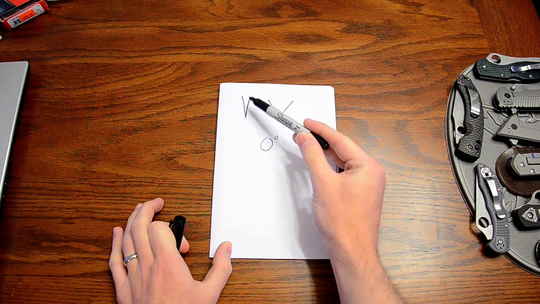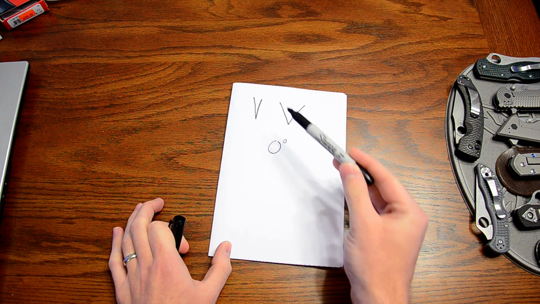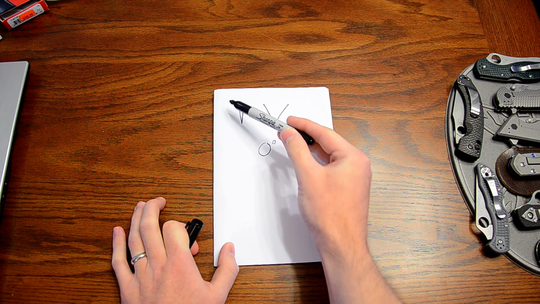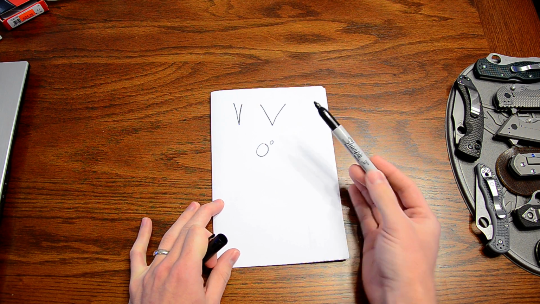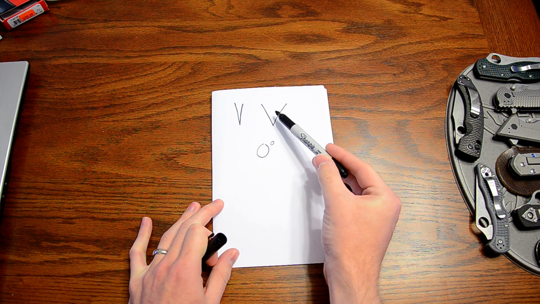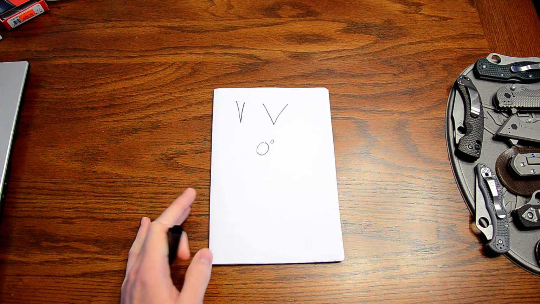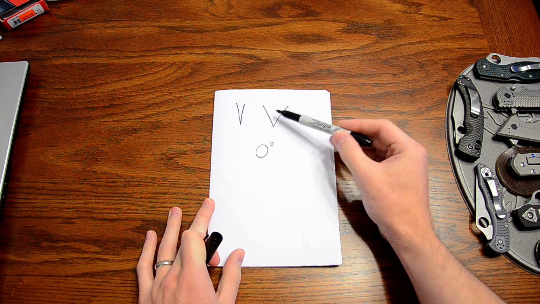It is not dependent on what's up here. It's all dependent on what's down here. How cleanly these two planes meet at 0. Actually, if you want to get further into it, this could not meet as cleanly as this, just dependent on how well it's sharpened. It is not dependent on the angle above it.